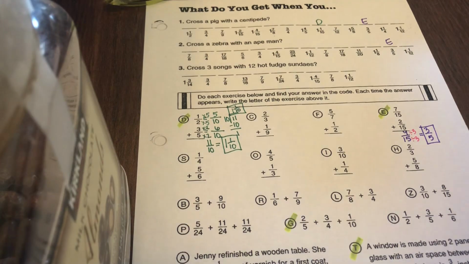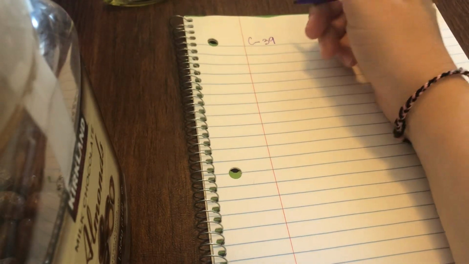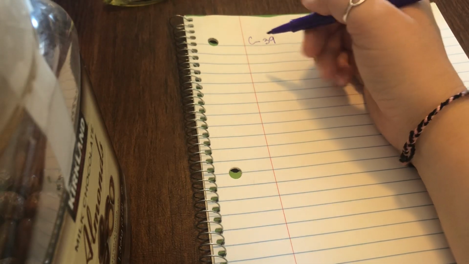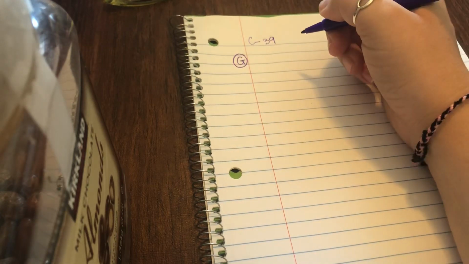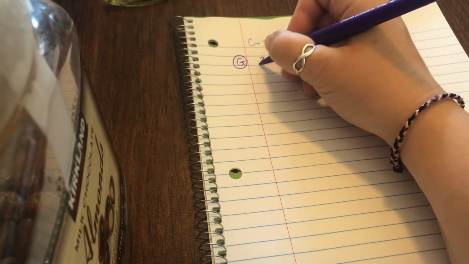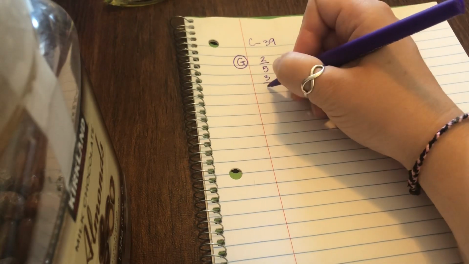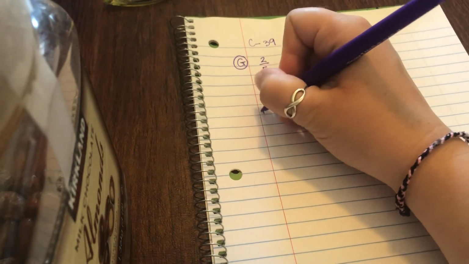Okay. Remember that whenever you show work on a separate sheet of paper, you always want to title it. This is C-39. And you would always label your number and show it neatly. Let's jump ahead to problem G. There are 3 fractions. So instead of 2 fractions, I'm going to write all 3 of them.